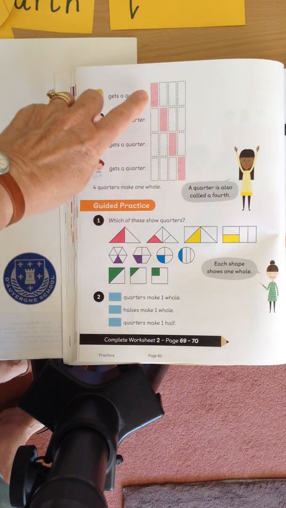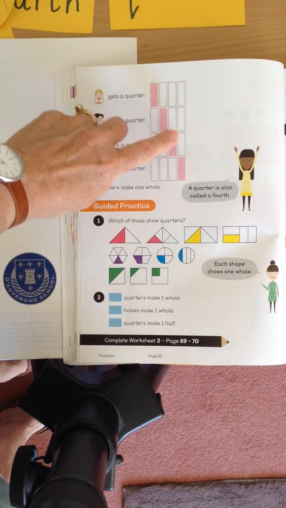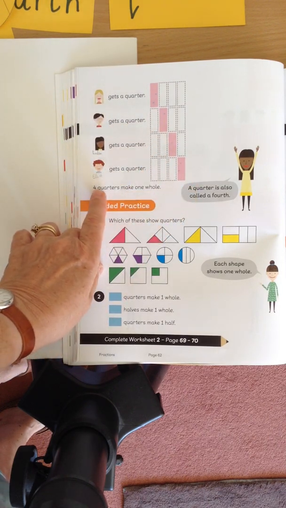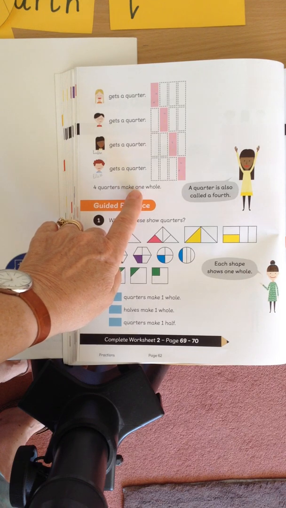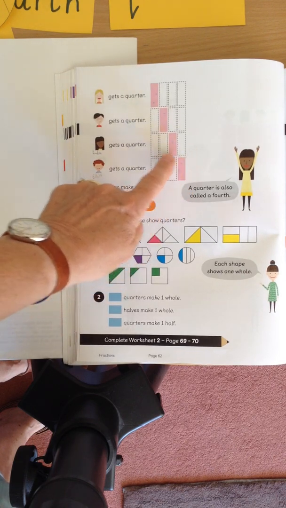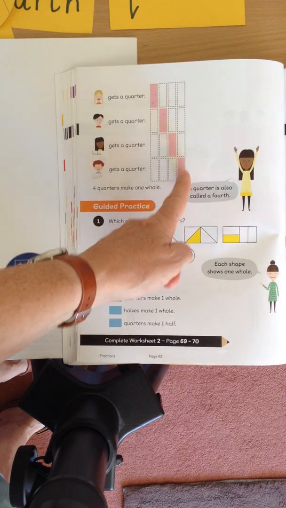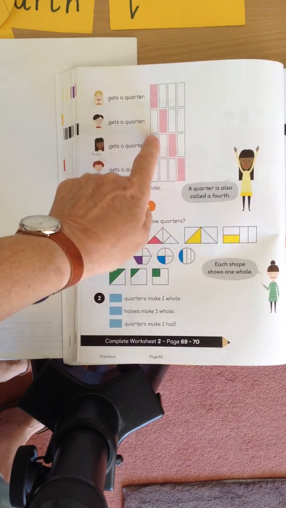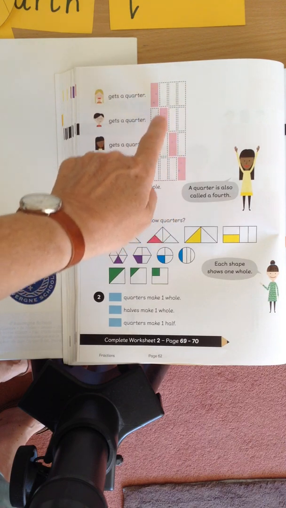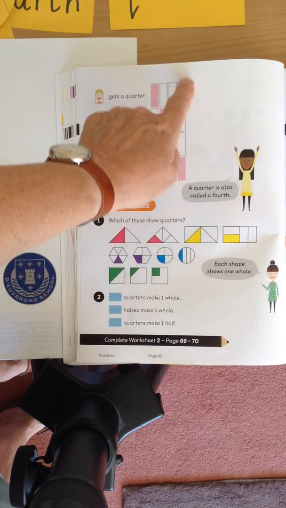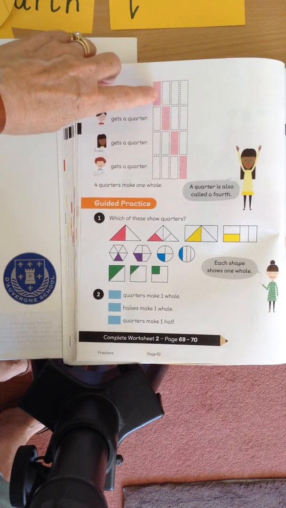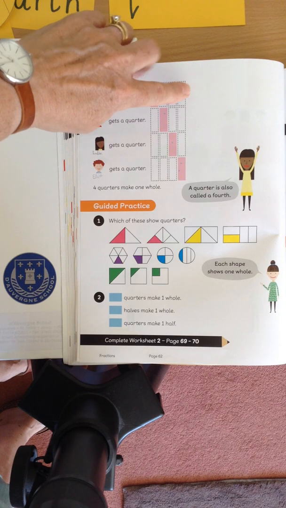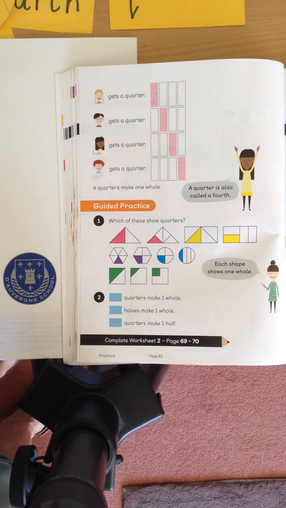How many quarters are there altogether? 1, 2, 3, 4 quarters. And it says here, 4 quarters make 1 whole. That's the whole cake. That's 1 quarter. That's the whole cake. That's a quarter. And if we look at the pictures with the dotted lines, it shows us that there are 4 quarters in each whole.